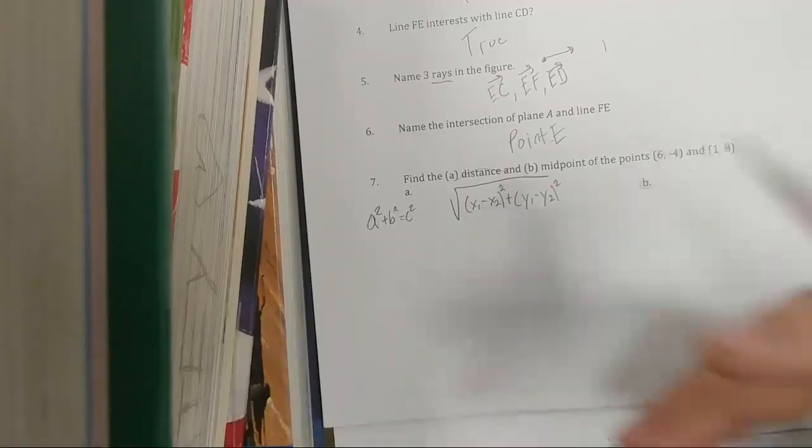Yeah, that's definitely correct. Sometimes if you look online or in your book, it might say x2 minus x1 and y2 minus y1. It doesn't really matter which one is first or second. What really matters is that you keep it consistent.